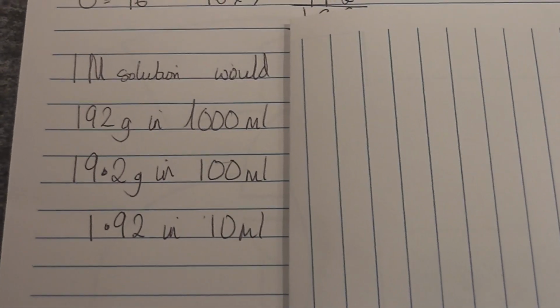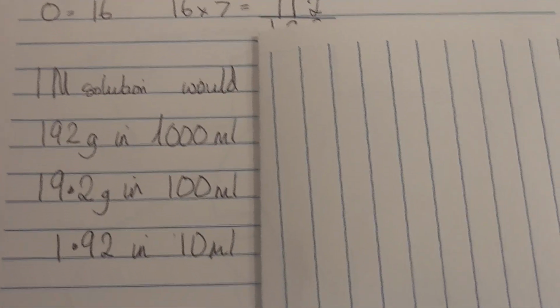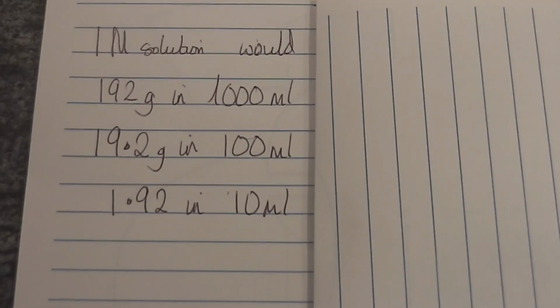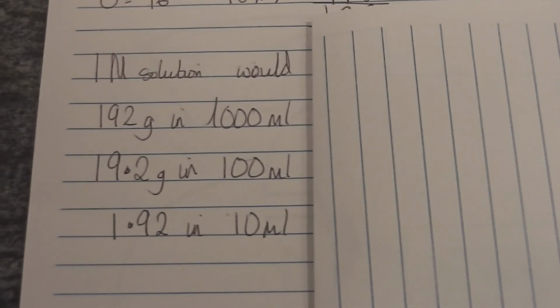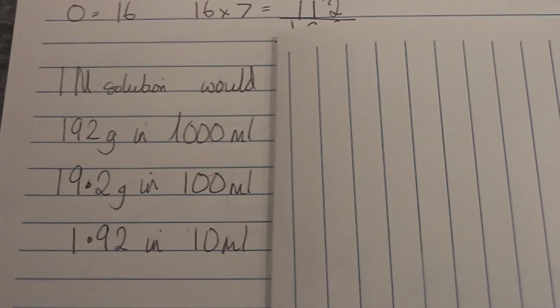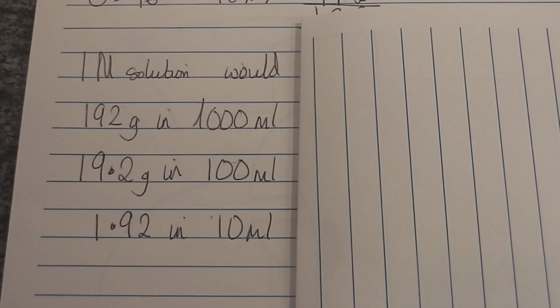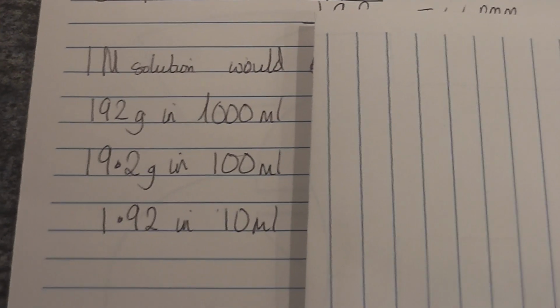To get a smaller volume of that, I could do 19.2 grams in 100 mils. So I divided both sides by 10. If I divide both sides by 100, then I get 1.92 grams dissolved in 10 millilitres. That was a bit spooky.